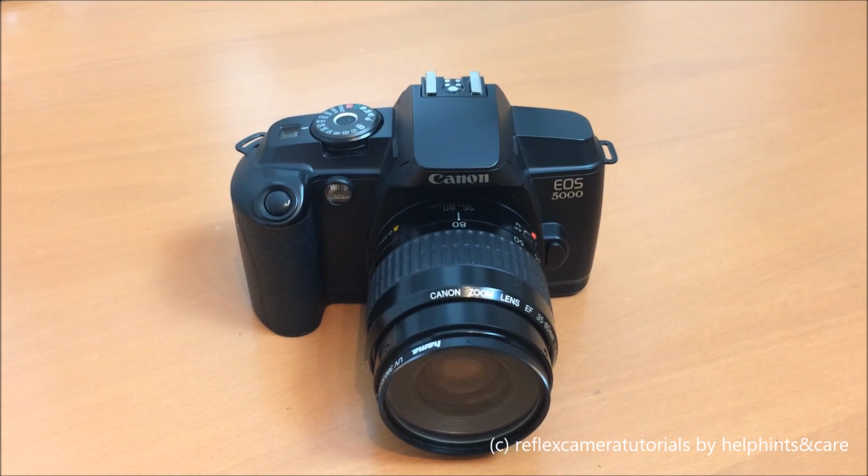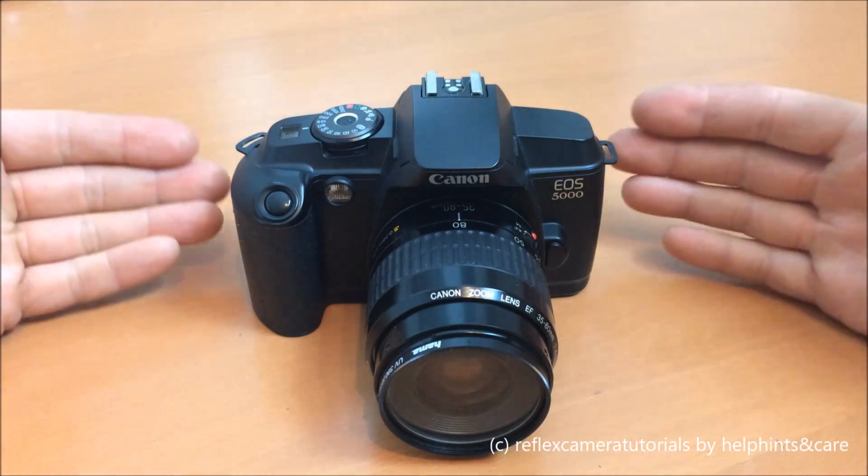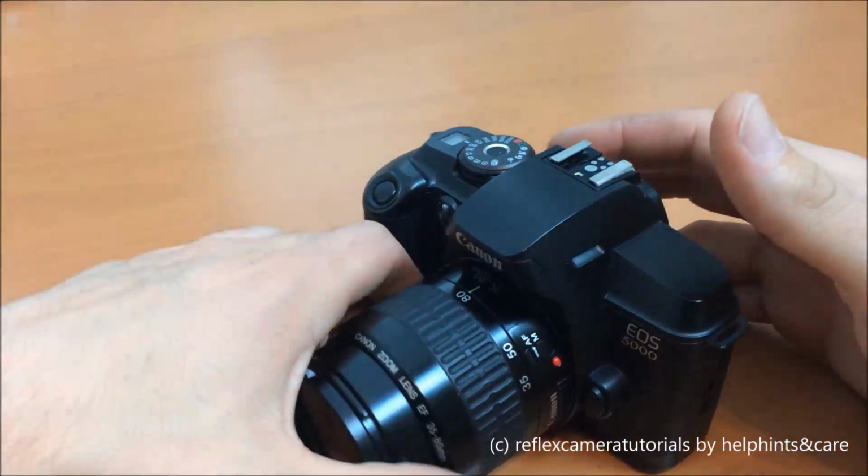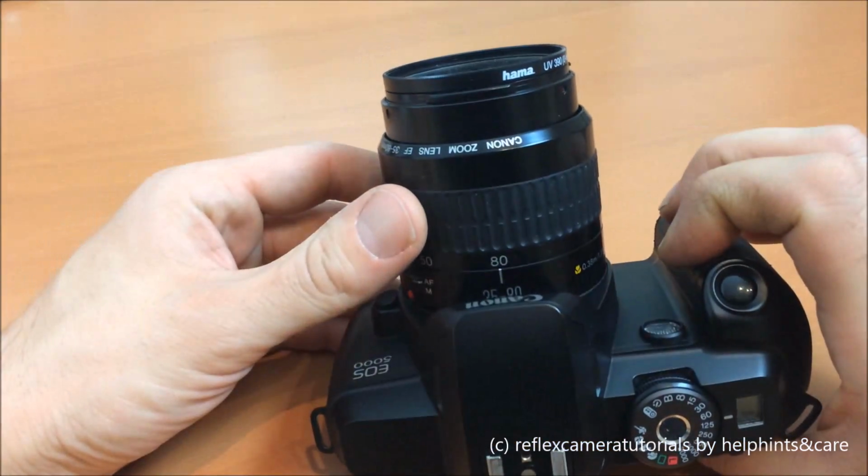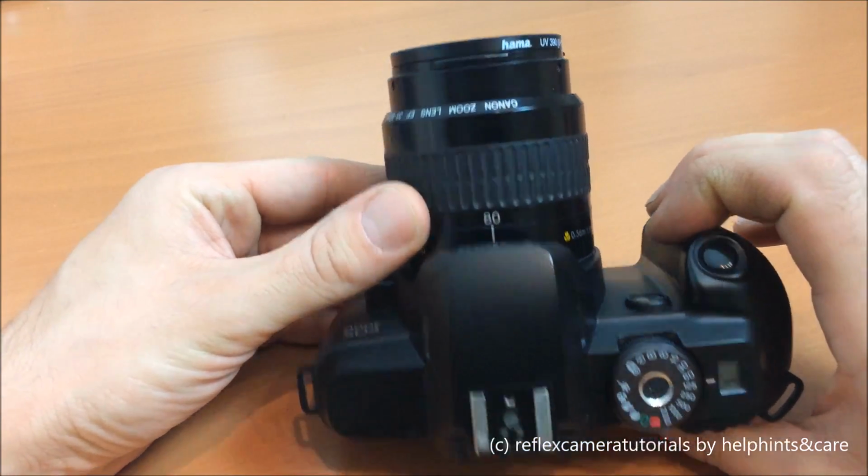Hi and welcome to my tutorial to the Canon EOS 5000, a single lens reflex camera from Canon from the 90s. We'll take a closer look at this camera. I mounted a 35 to 80 millimeter zoom lens on it.